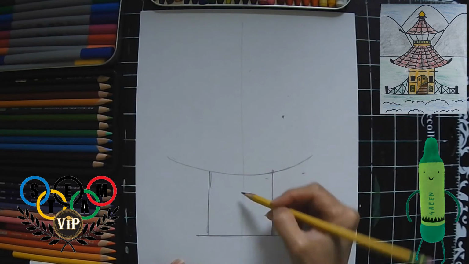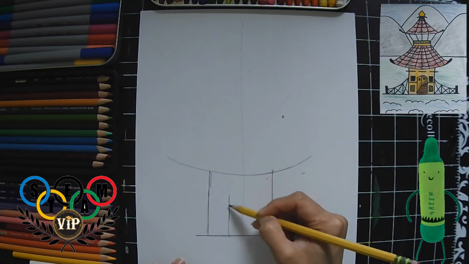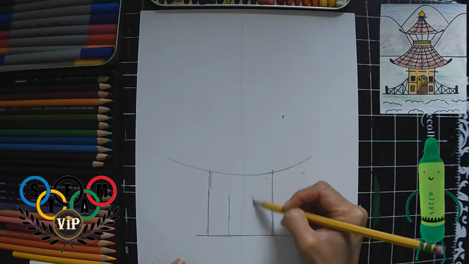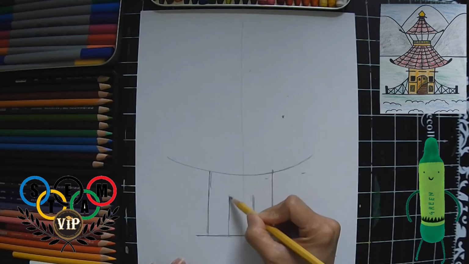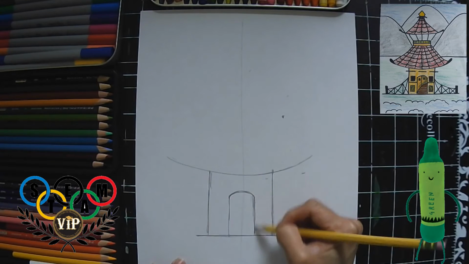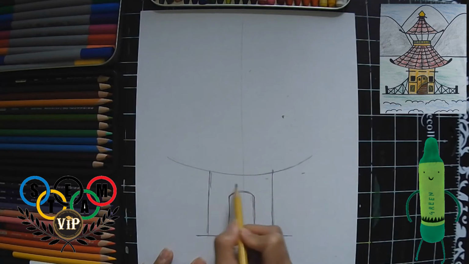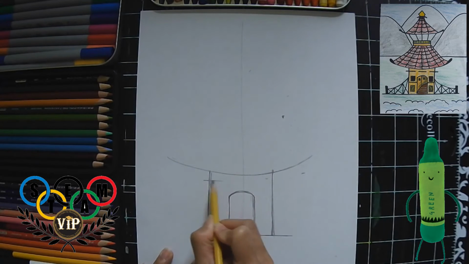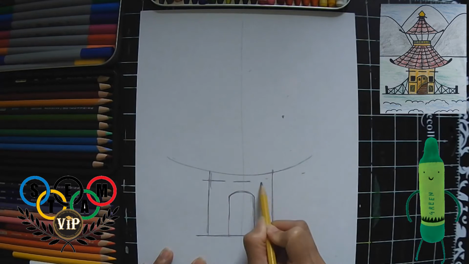In my base, I'm going to have a doorway. This is like a little ledge, if you would.